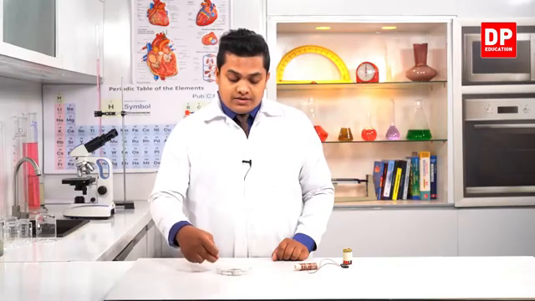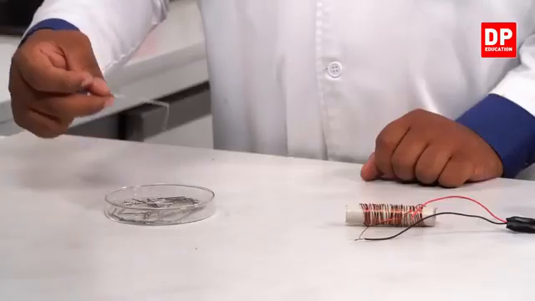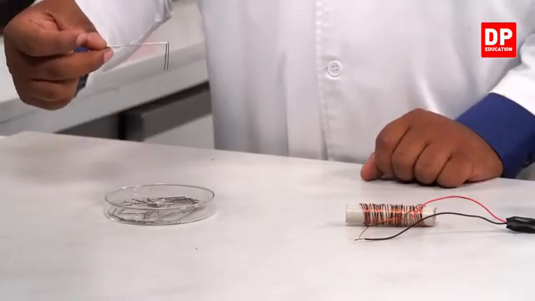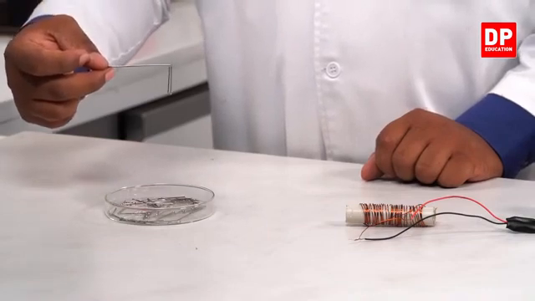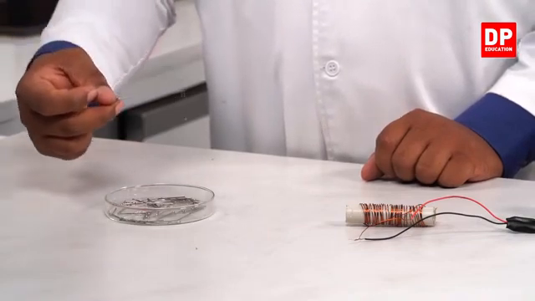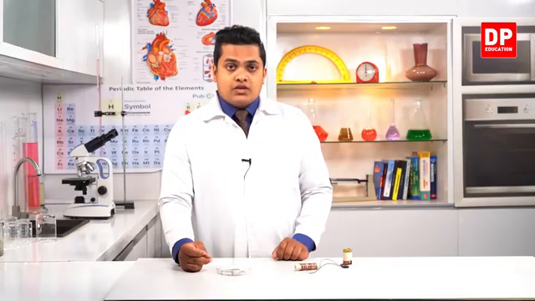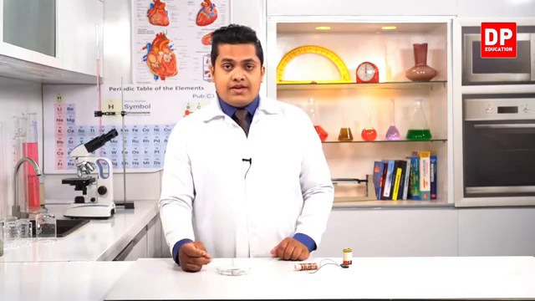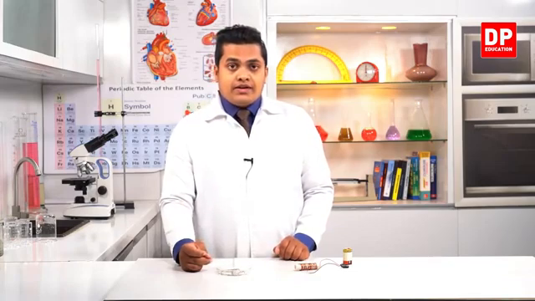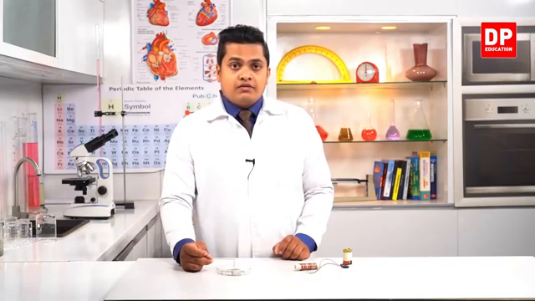That means this iron nail is behaving as a permanent magnet right now. So this is the way of creating a permanent magnet by using the electrical method. We'll discuss another method of making a permanent magnet as we go further in the lesson.